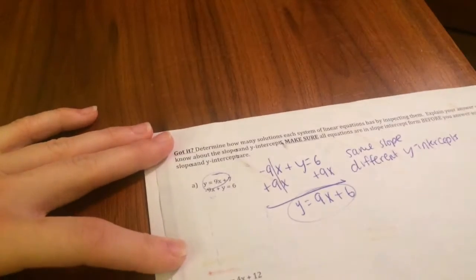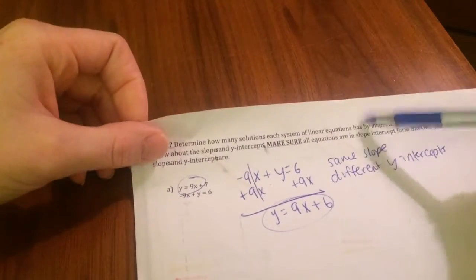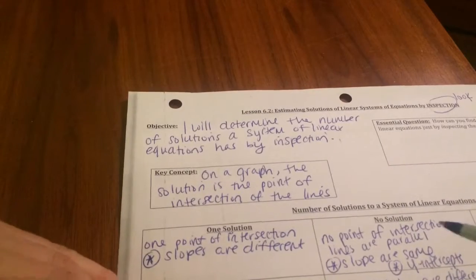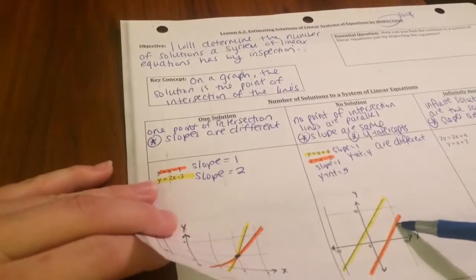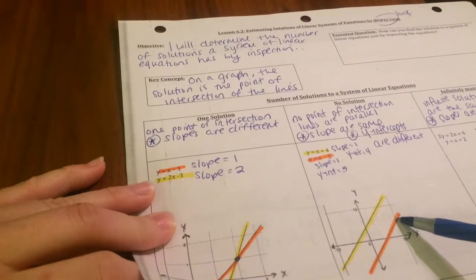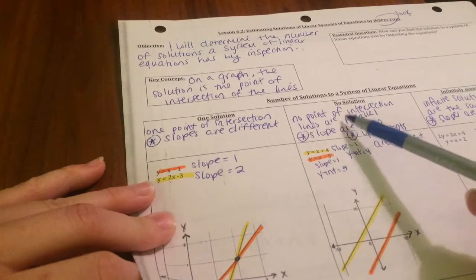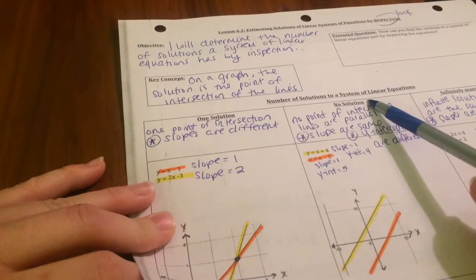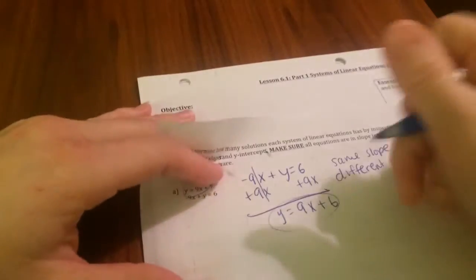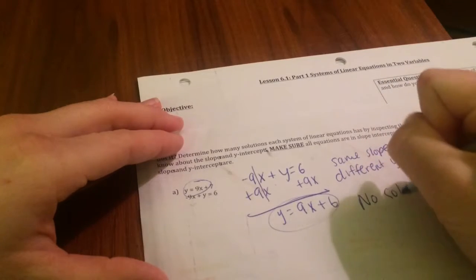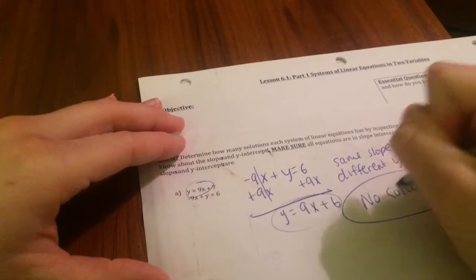So let's look back at our notes and see which number of solutions has the same slope and different y-intercepts. Here, no solution, right? Because if the slopes are the same, then the lines are always going to be going in the same direction. So they have to be parallel lines, which means that there's no solution. So how many solutions does this system of equations have? It has no solutions. The lines are going to be parallel when you graph them.